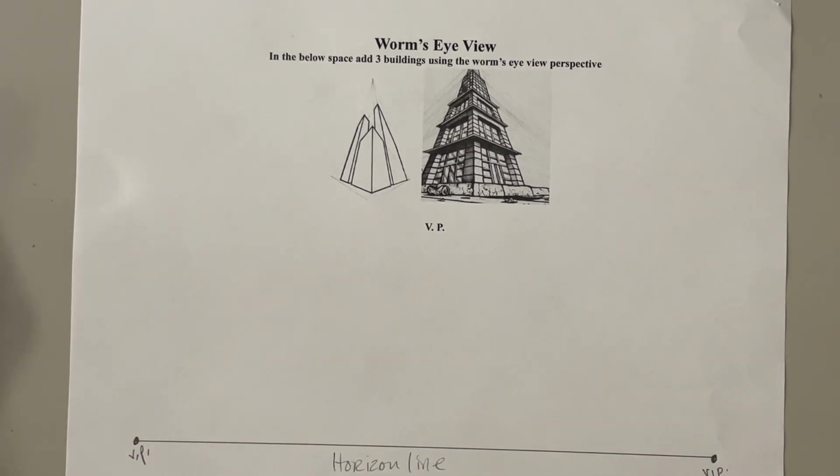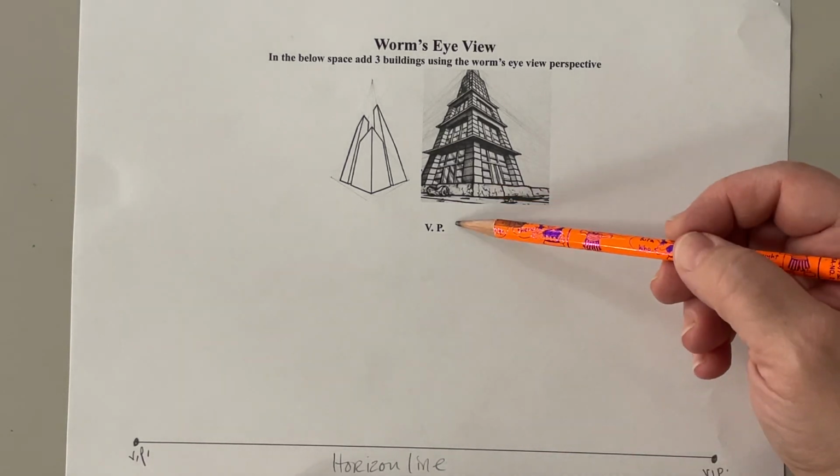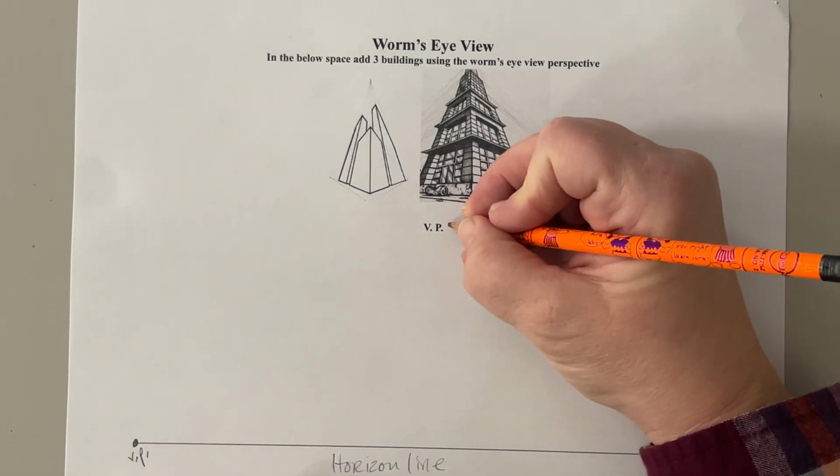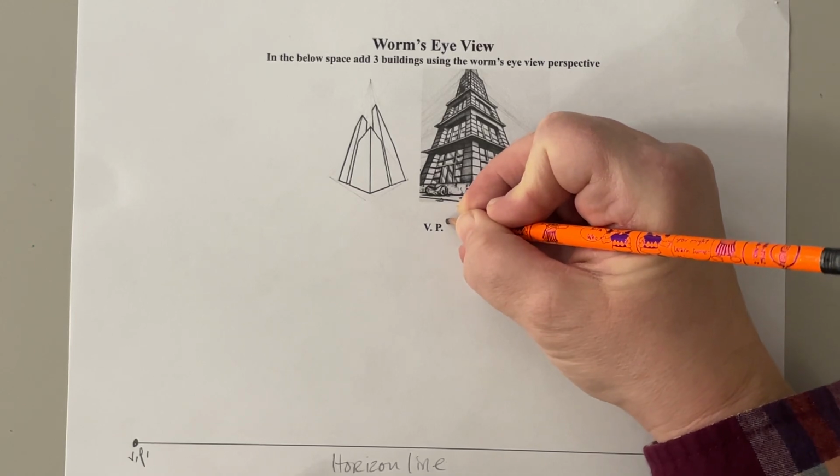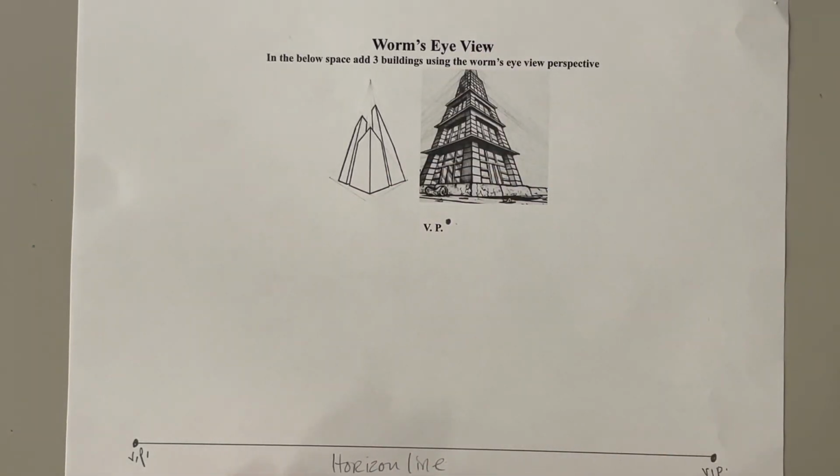In a bird's eye view for 3-point perspective, like we did with bird's eye view, your horizon line's on the bottom, which means that your vanishing point for the actual technique is going to have to be up here on the opposite side of your horizon line.